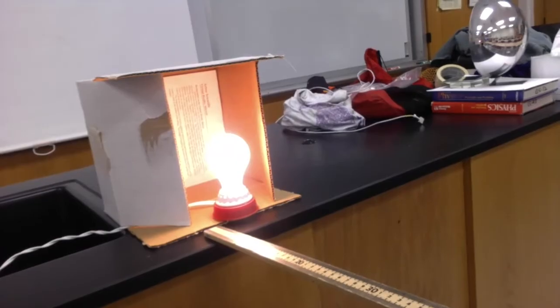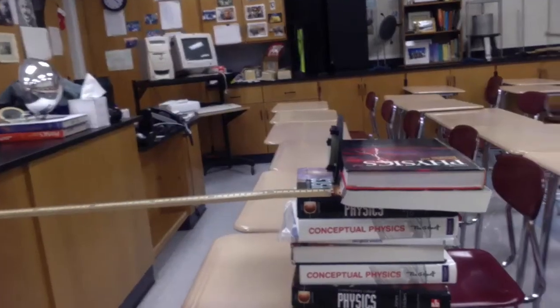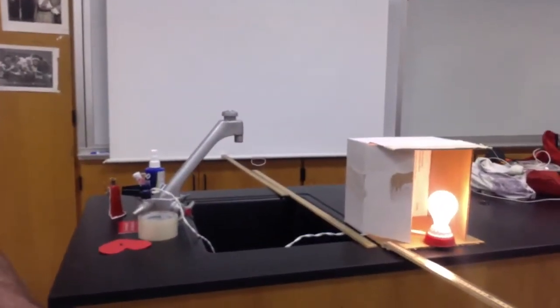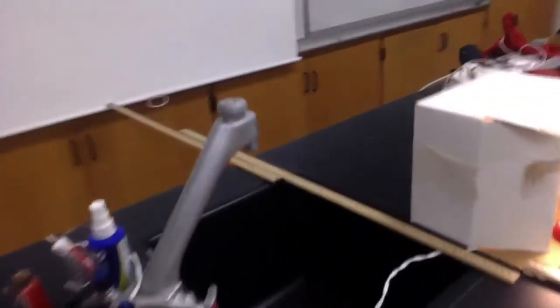I can change the distance of the object to the mirror, and it changes how clear it is. I can focus it right about here. The DO is about 96 centimeters. Using the focal length, you should be able to calculate the DI, the distance from the mirror to the screen. Once you do that, we can check it out.